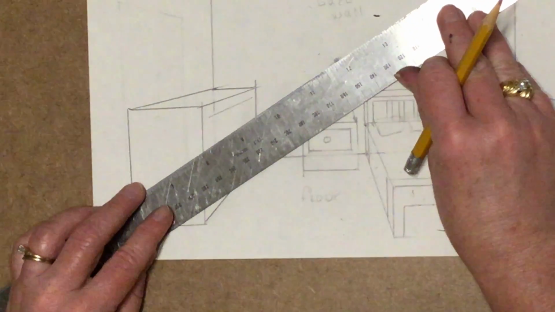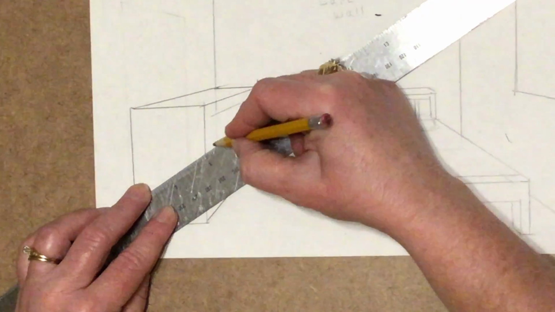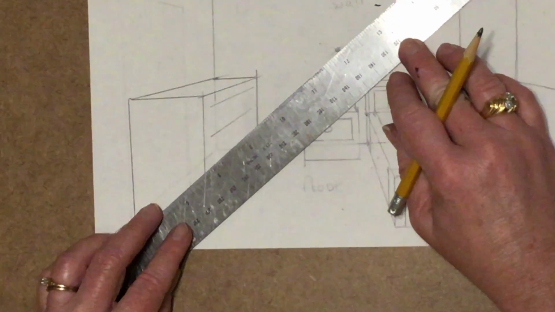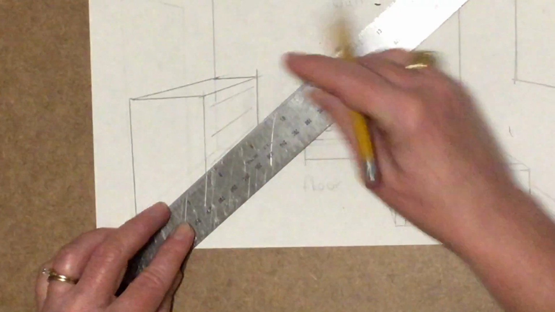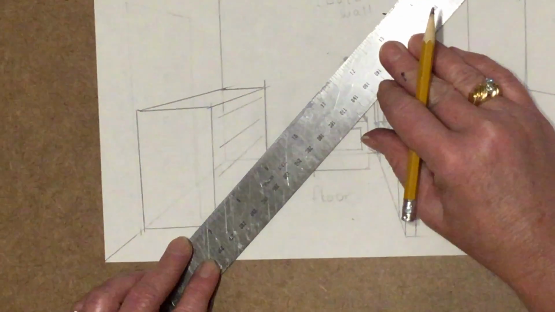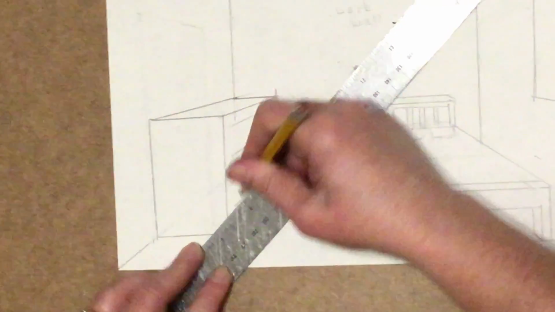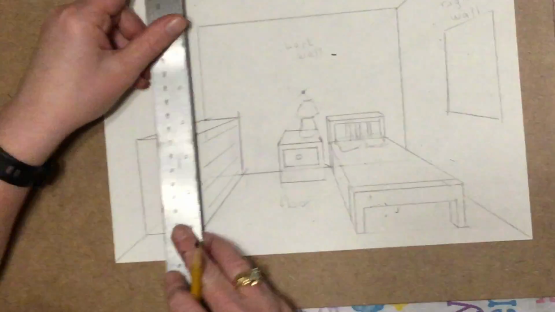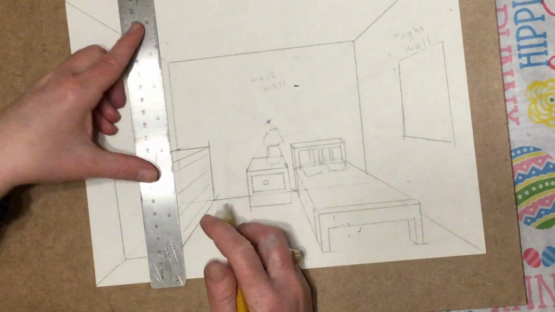I just rotate off this vanishing point to give the illusion that these drawers go down there, do a vertical line.